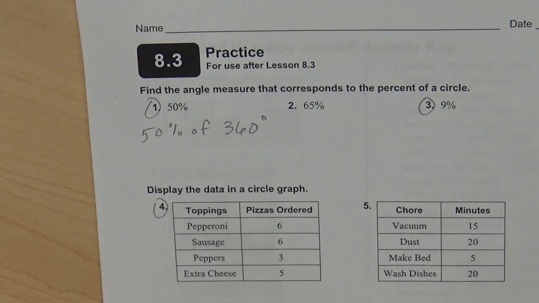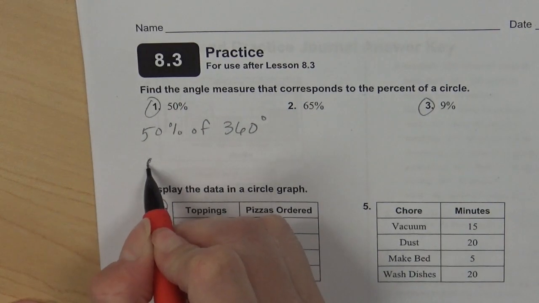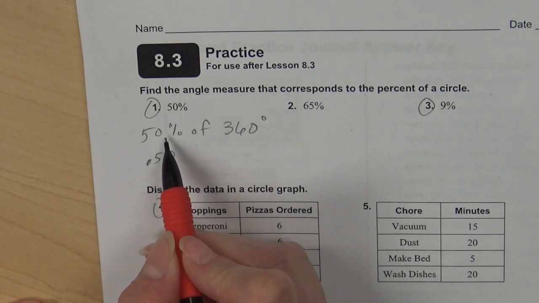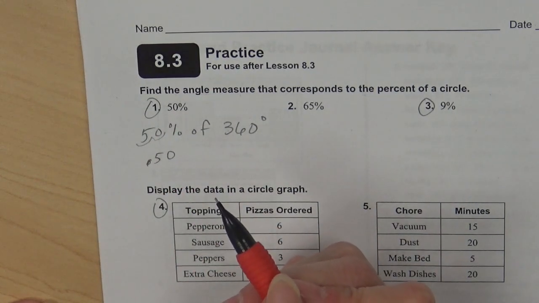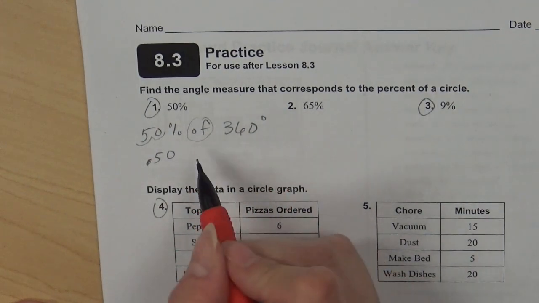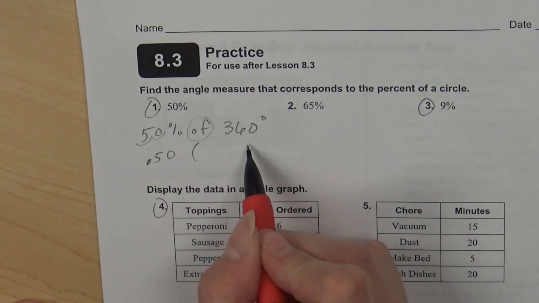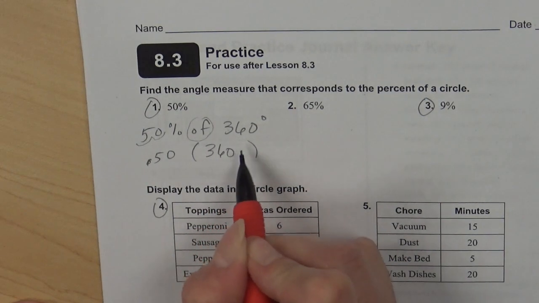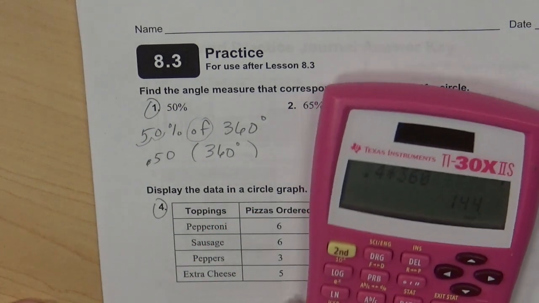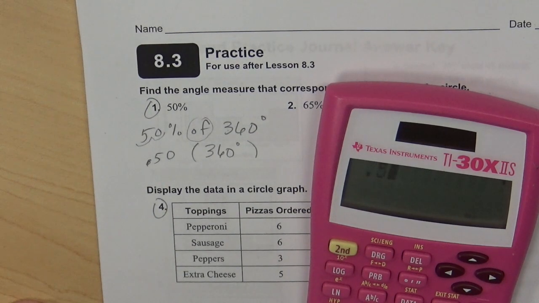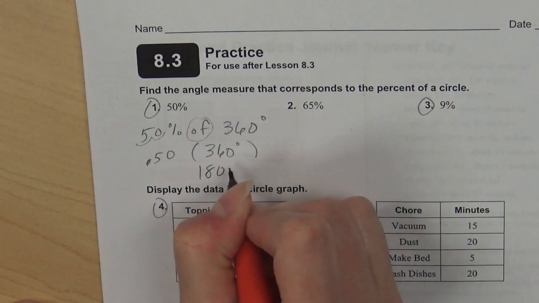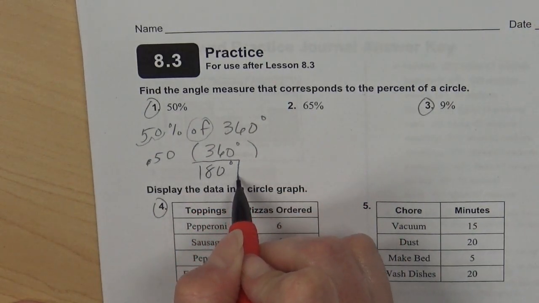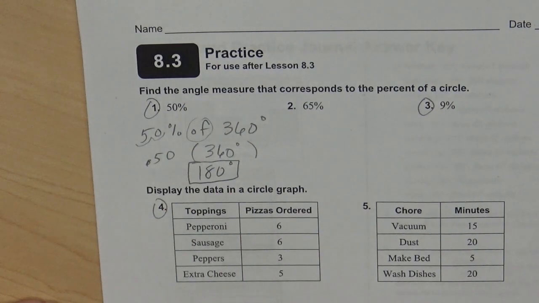To do that, I'm going to think of this as 0.50, because remember, when you convert from a percent to a decimal, you move your decimal back 2 spaces to the left. The word of tells me to multiply, so I'm going to say times, and I'm going to use parentheses and put 360 degrees. On my calculator, I'm going to say 0.5 times 360. I already know that means half, so I know what it's going to be, 180. So 50% of 360 degrees is 180 degrees.